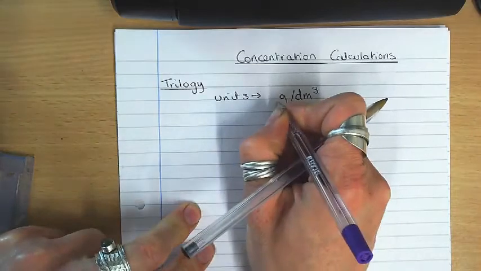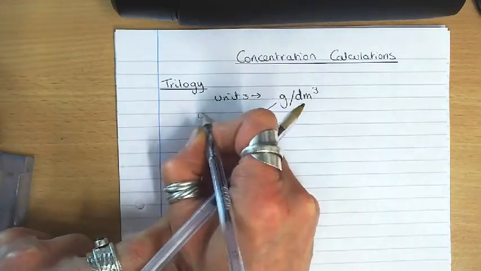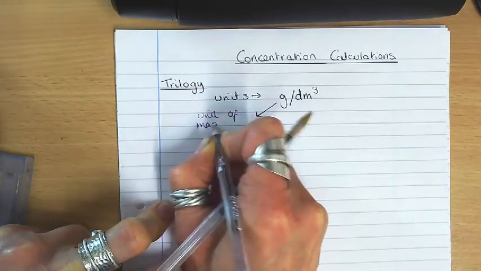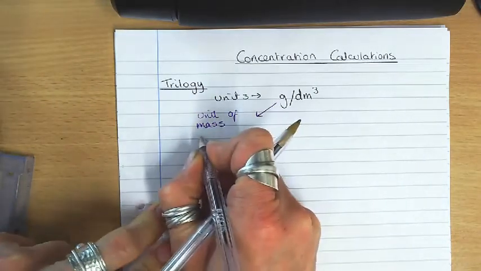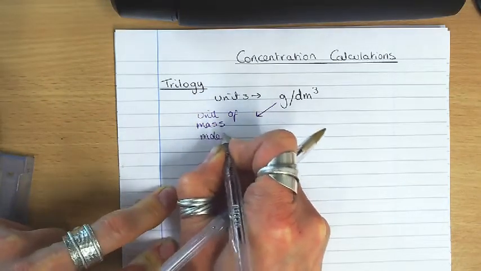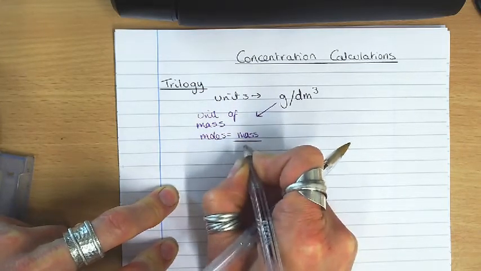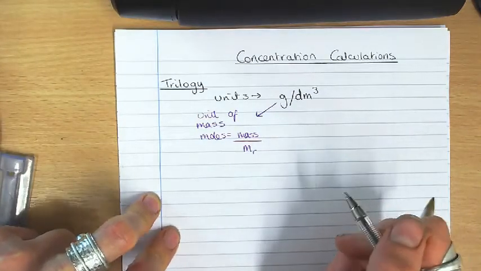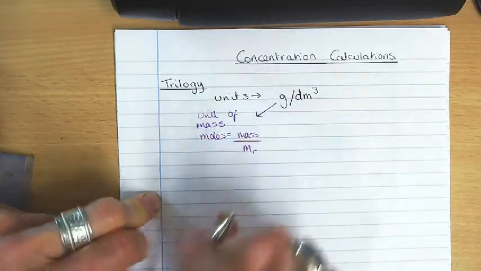Remember that grams is a unit of mass, and it is connected by this equation: moles equals mass over MR. The MR is the relative molecular mass, which is covered in another video.